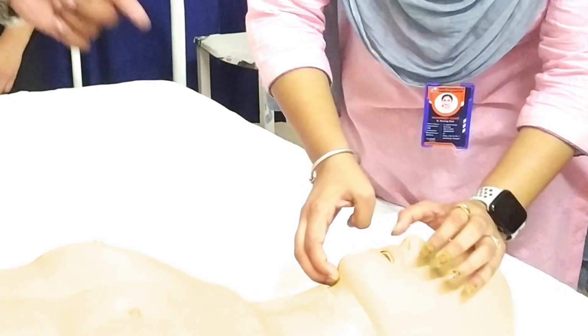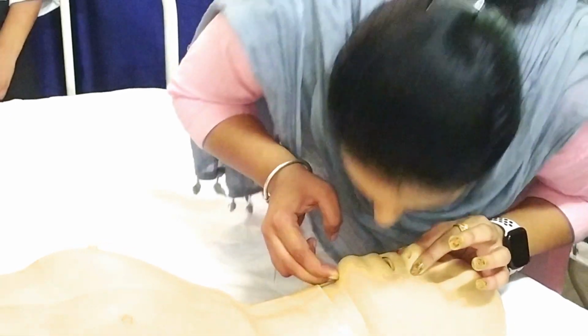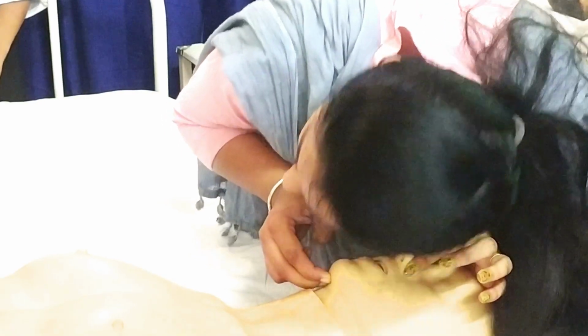Now the second rescuer will demo giving the breath. Now you have seen how we have to do the chest compression and positive pressure ventilation. This 30:2 cycle we have to provide for 1 minute.